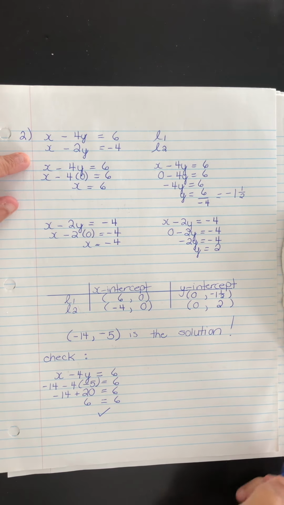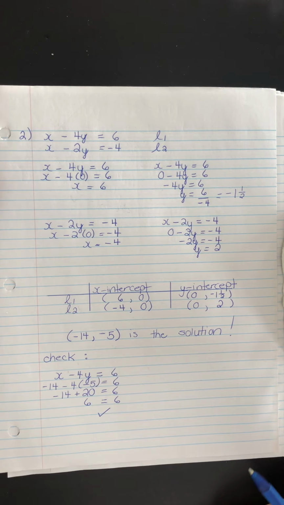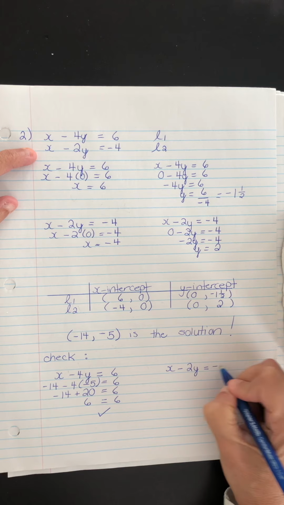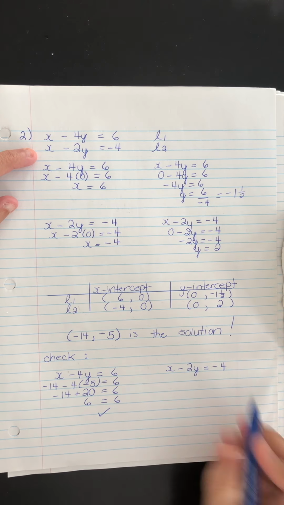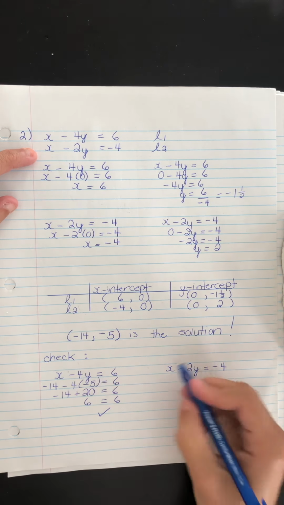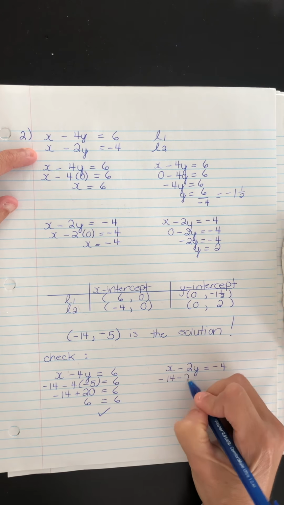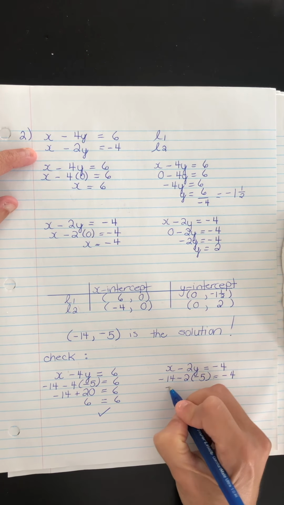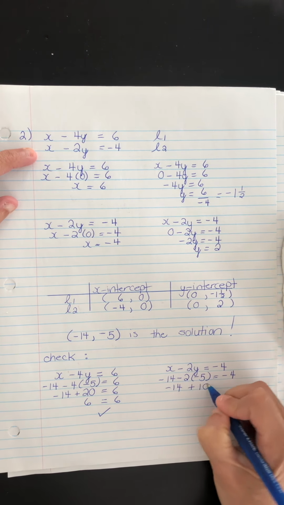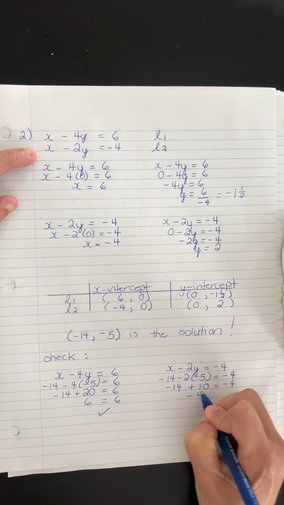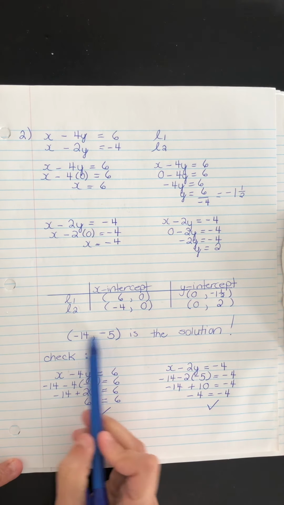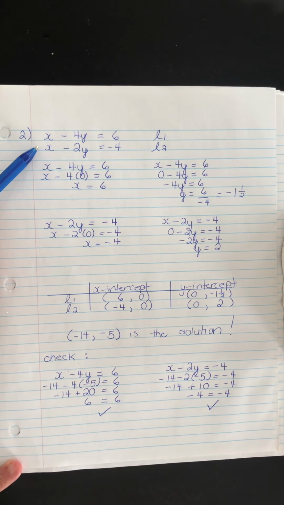Now that only verifies that this point is on the first line. So we have to also verify that it is on the second line. So this is the second line equation. Substitute x is negative 14. Substitute y is negative 5. And what do we get? We get negative 14 plus 10 is negative 4. And that is a true statement also. So we have just verified that this indeed satisfies both equations and therefore must be the point of intersection.